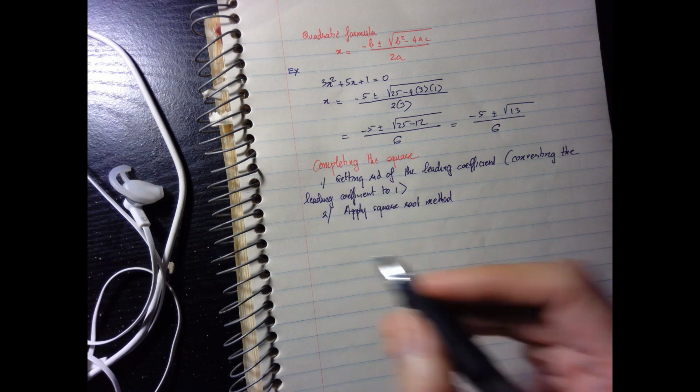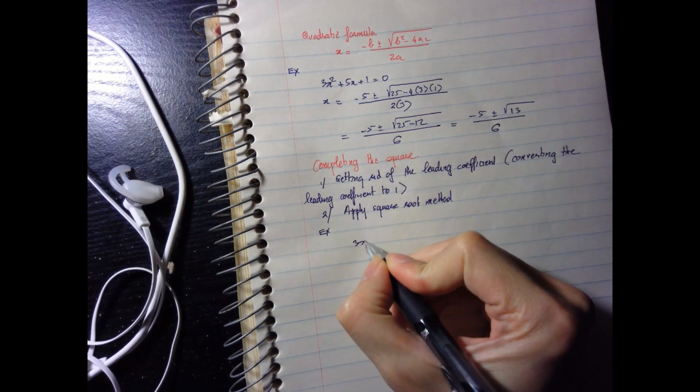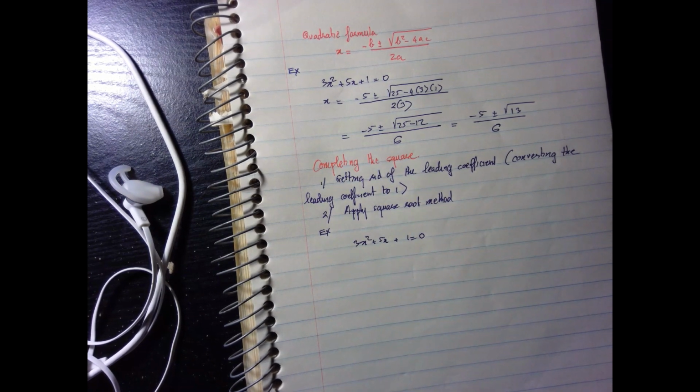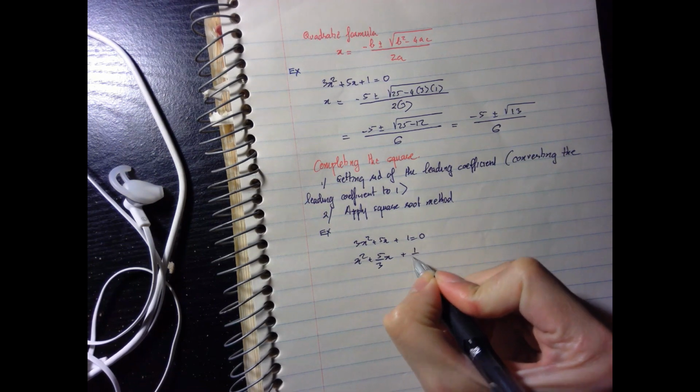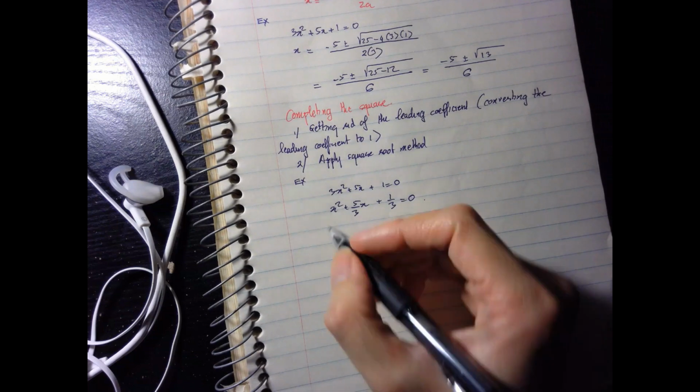3x squared plus 5x plus 1 equals 0. So I want to convert the leading coefficient here, which is 3, into 1. It's easy, I just go ahead and divide both sides by 3. So I have x squared plus 5 over 3x plus 1/3 equals 0. So after I do that, I'll bring the constant to the right hand side.